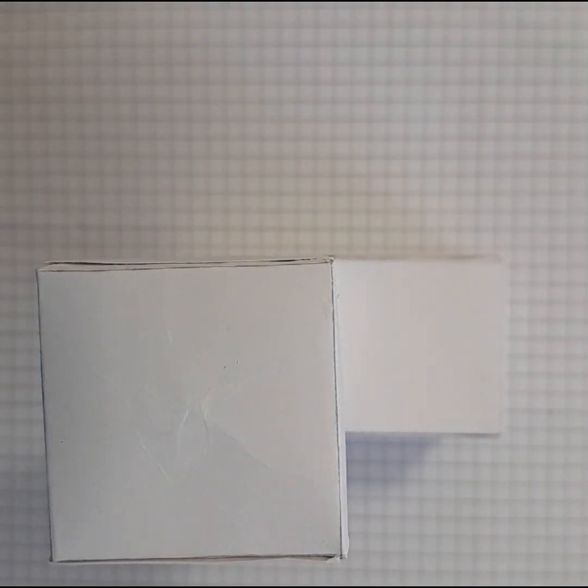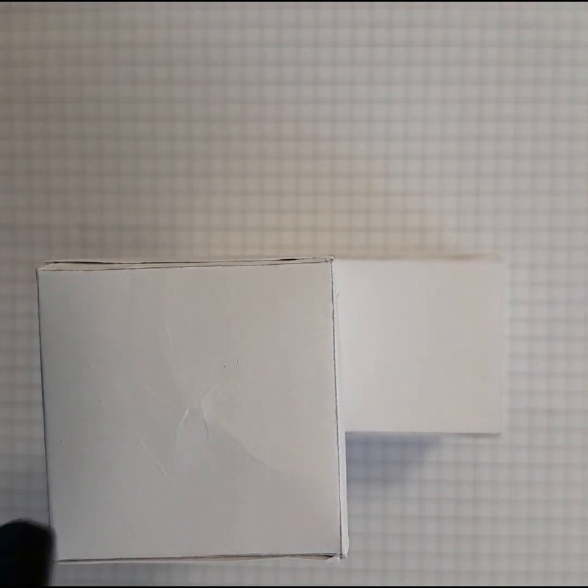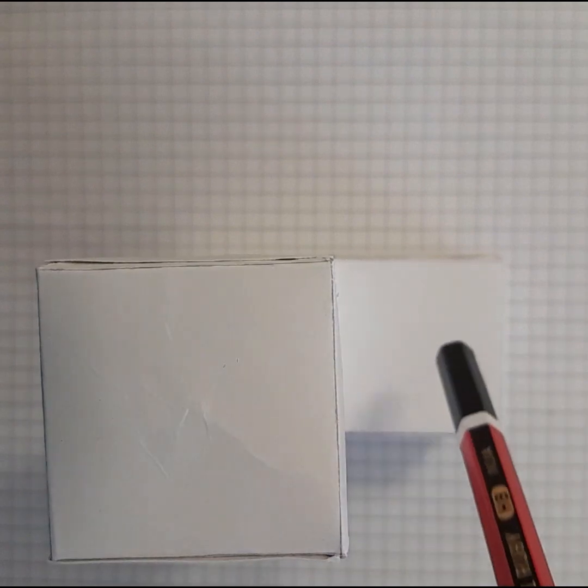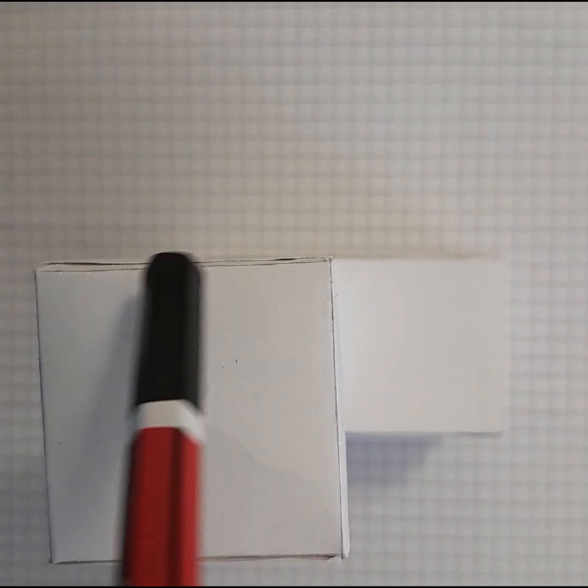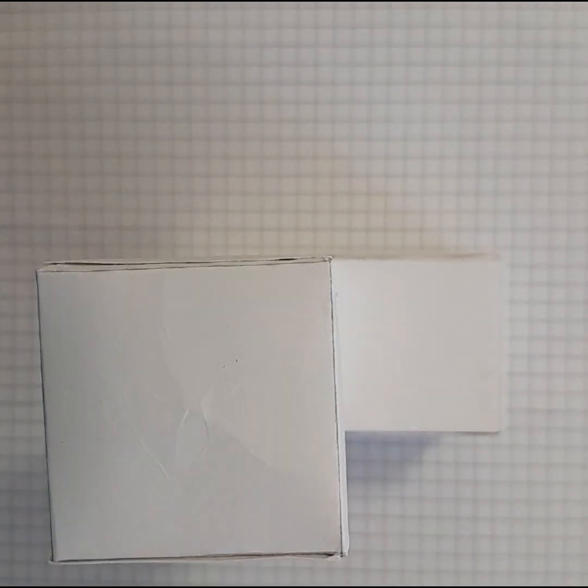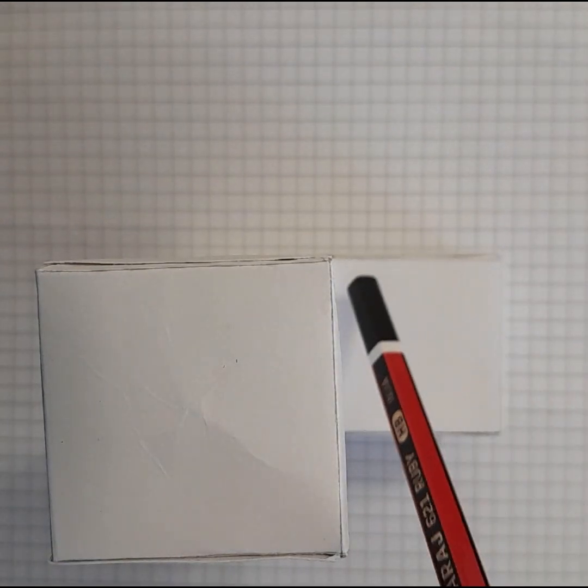Next is to make the top view of this part. The top view is to look vertically to the part perpendicular to this surface and this surface. So what we see is a square here and another square to the right of it.